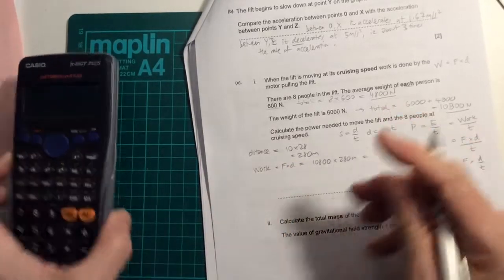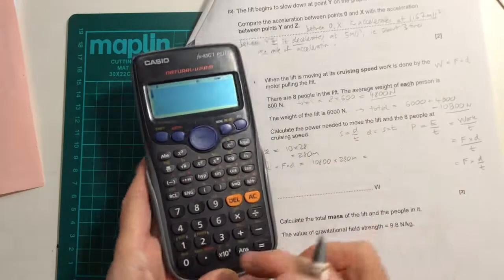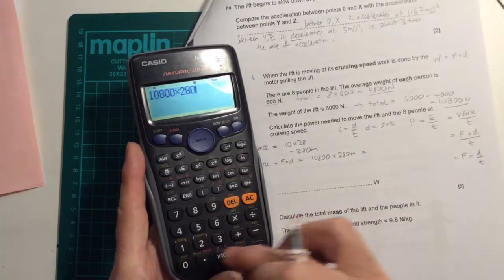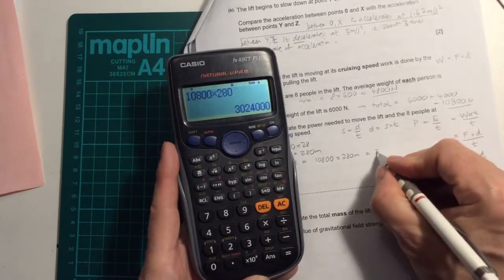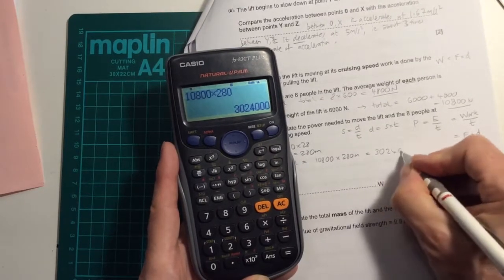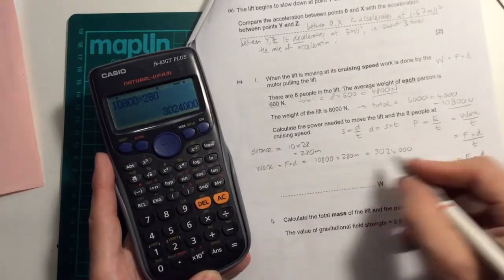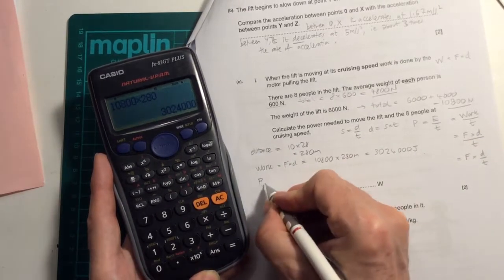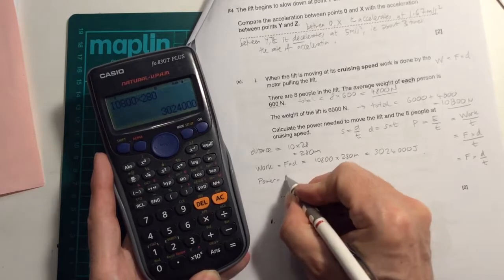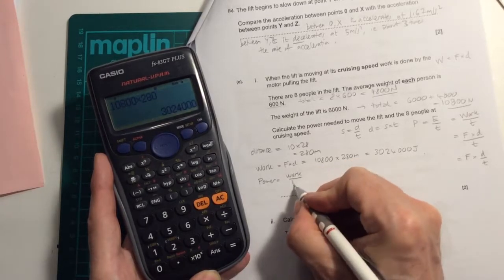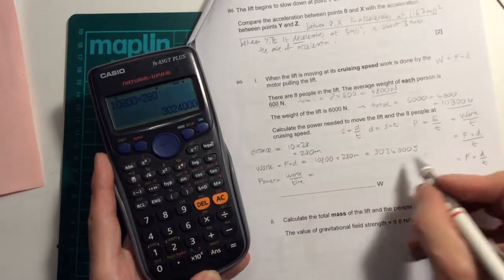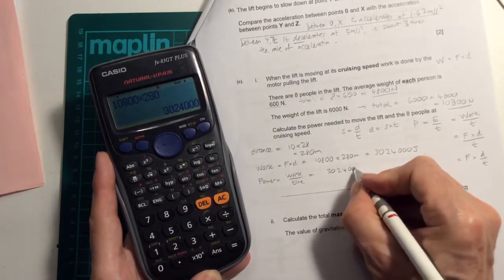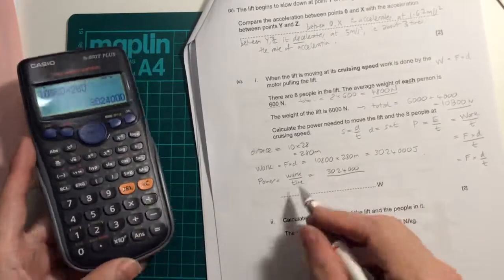Okay, which is 10800 times 280, which is 3024000, and it's work, so it's got to be joules. Now I need to find the power, which is the work done divided by the time, which is this number, 3024000, divided by the time that it took.